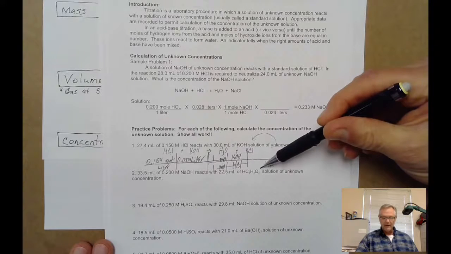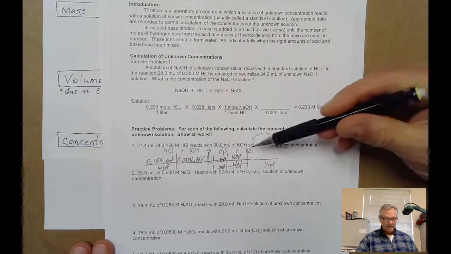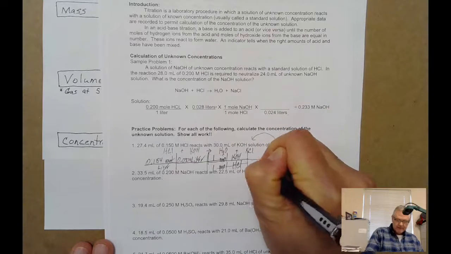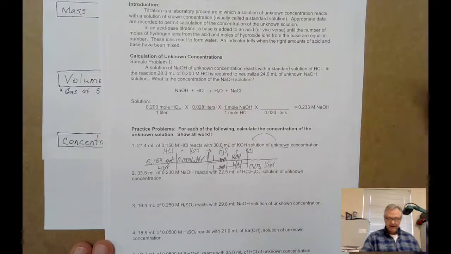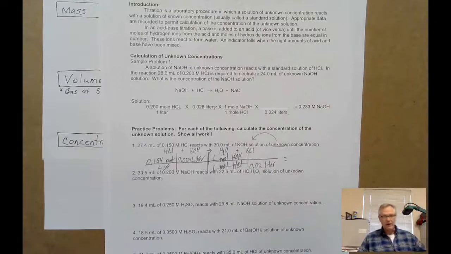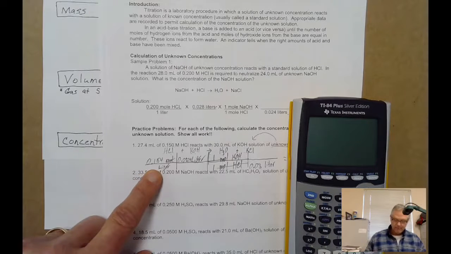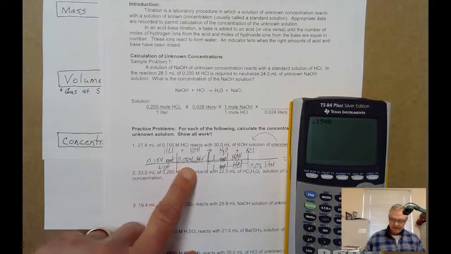That will tell me the concentration. So I come back over here and I have 30 milliliters, that's 0.03 liters. So guys, I'm going to go in and put all of this in here. So I have 0.154 times 0.0274.